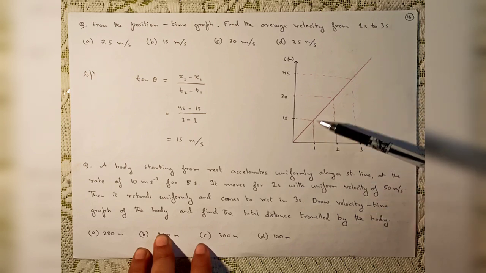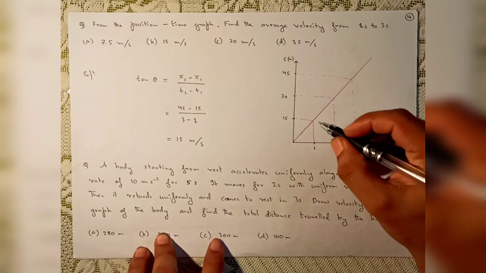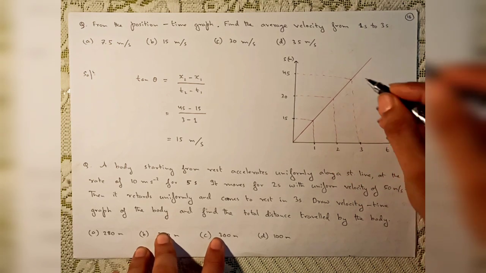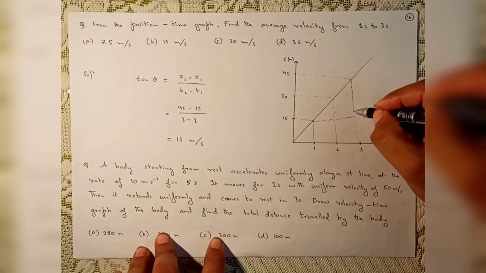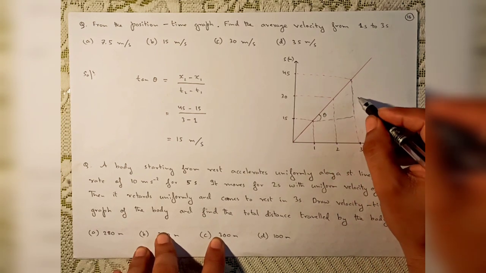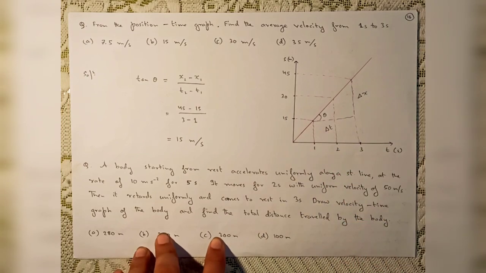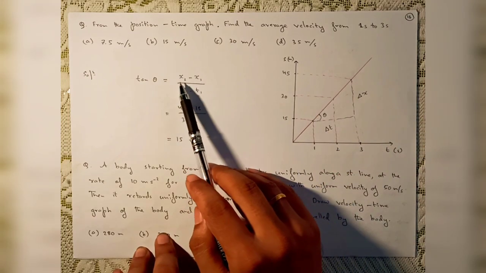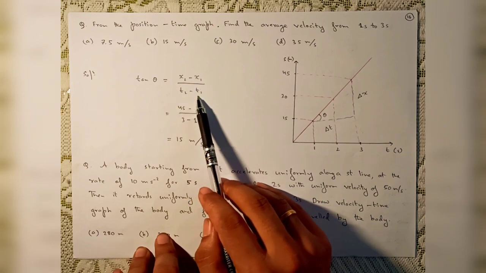Since it is a uniform motion, in order to find the average, you take these 2 points and then you take the slope, delta x and delta t. So delta x divided by delta t is x2 minus x1 divided by t2 minus t1.